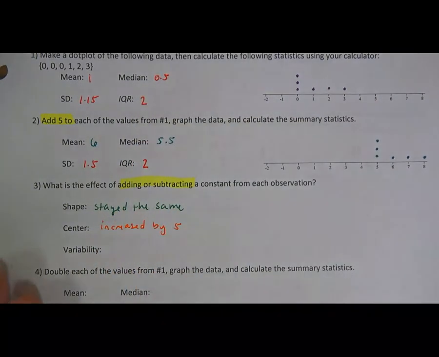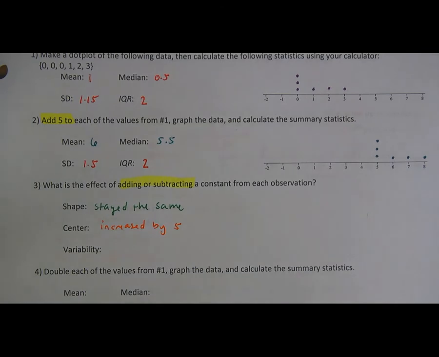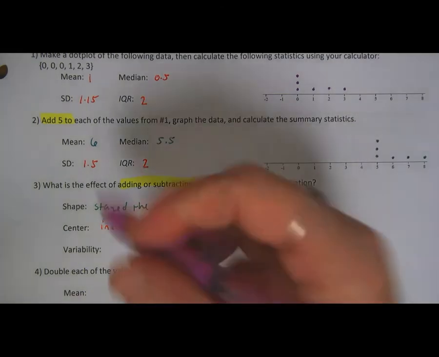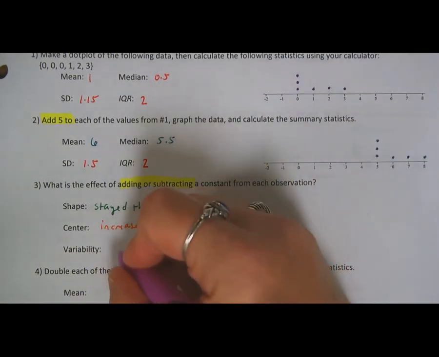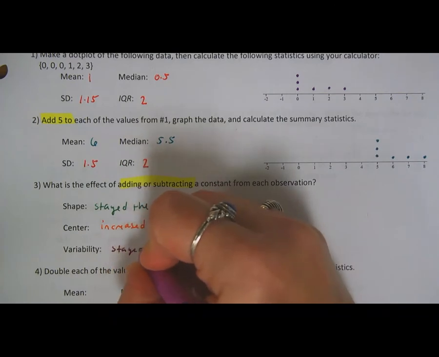Whatever you're adding or subtracting to every single data value will get added or subtracted to measures of center. Variability, however, stayed the same. Variability is that standard deviation and IQR stayed the same.